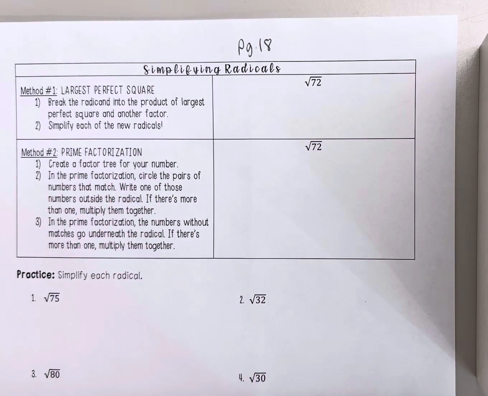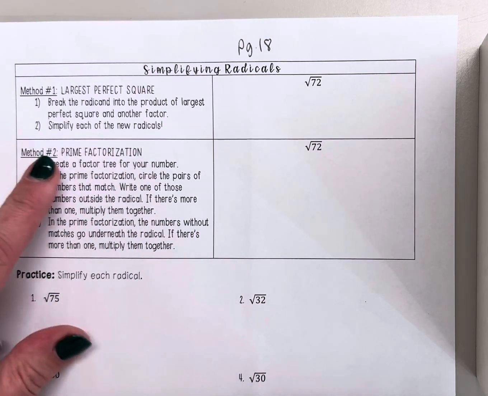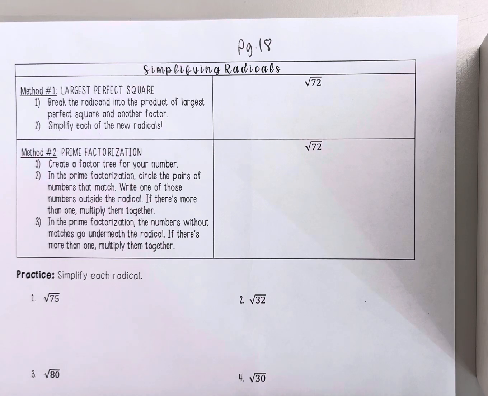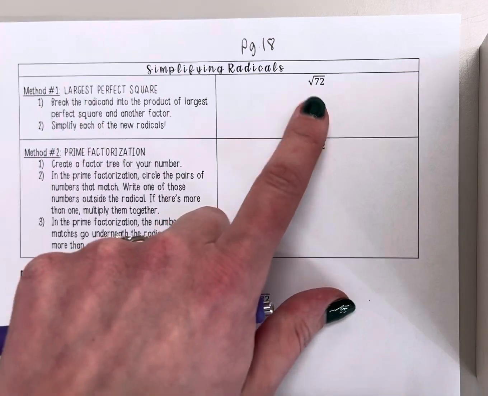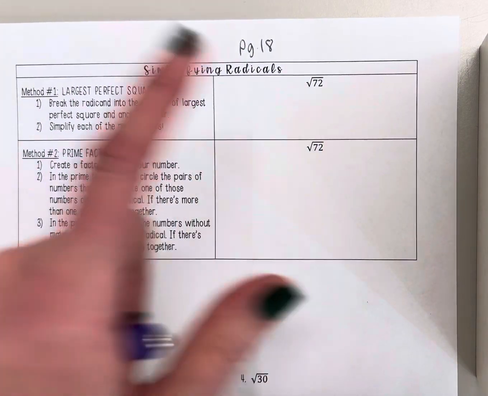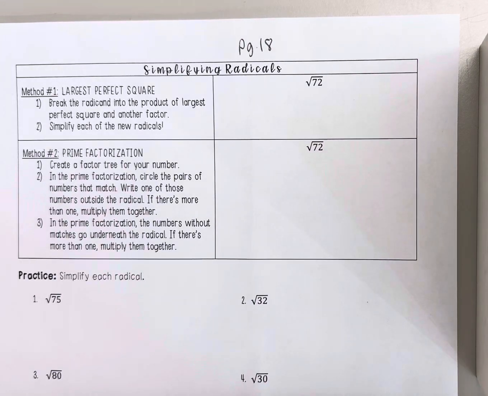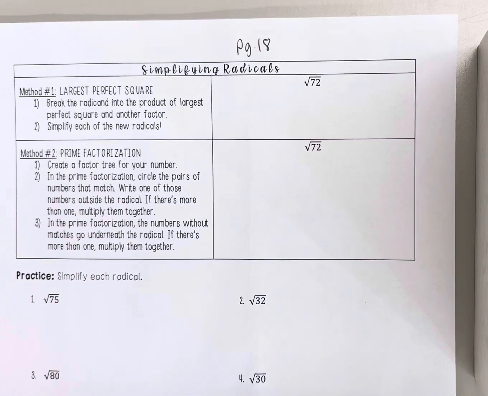Hi everyone, this video reviews simplifying radicals, which is on page 18 in your Unit 4 packet. You should have actually learned this in Algebra 1, but there are two methods. Basically, we're going to simplify the square root of 72, and we're going to turn it into a different version of a radical, but that's the same.